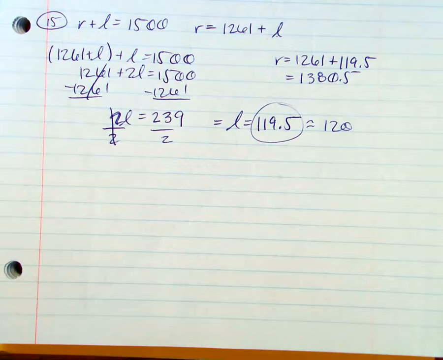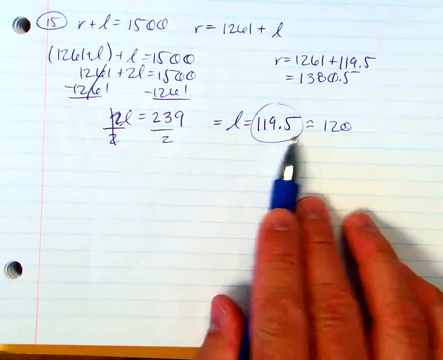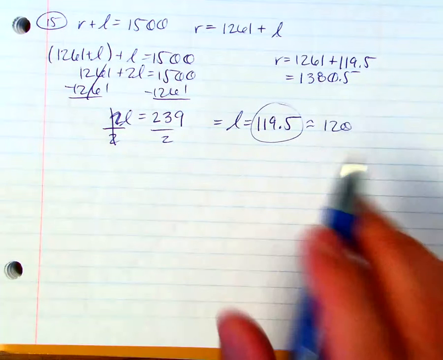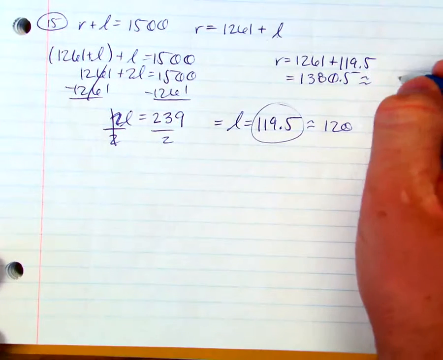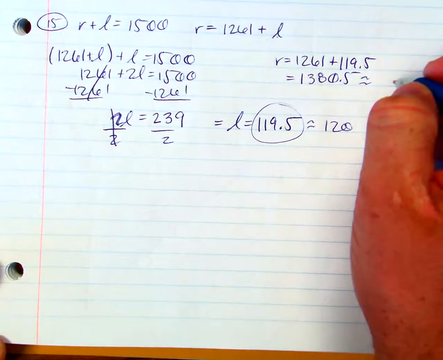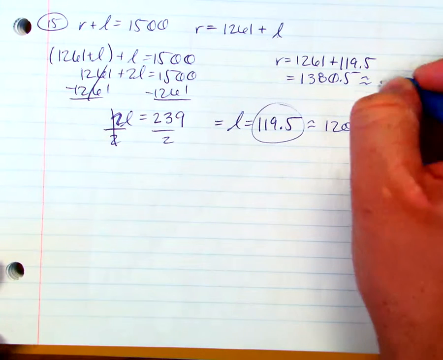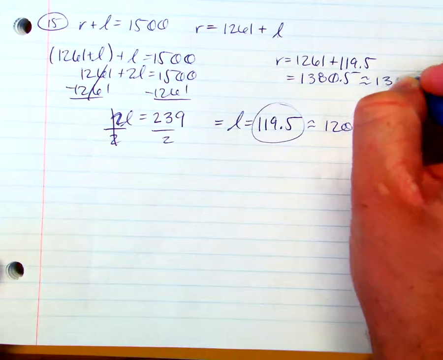And again, we have this 0.5. I guess one way you could look at it is if I have half of a left-handed person and half of a right-handed person, I guess I have one whole ambidextrous person. Either way of looking at it, though, you still need to round this off because they're asking about numbers of people. We don't consider half of a person in this scenario. So we would round this up and say it's 1,381.